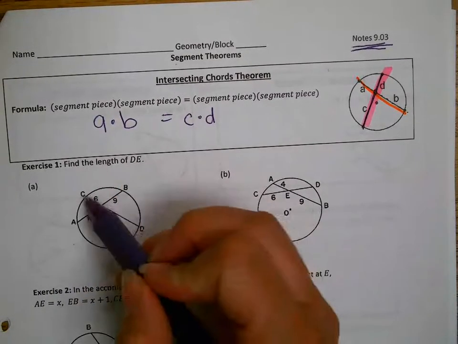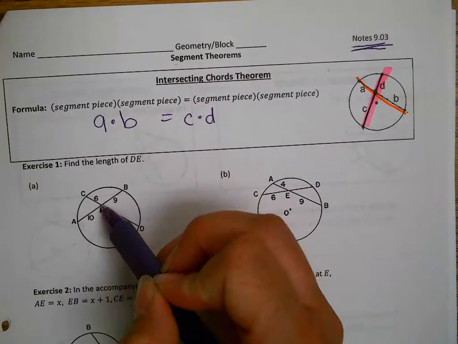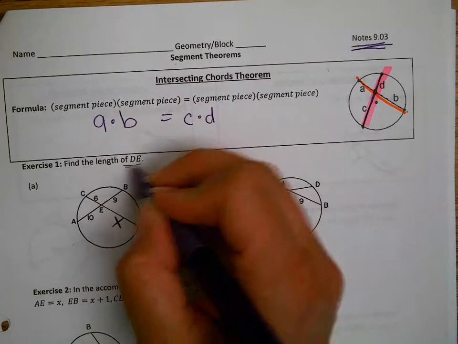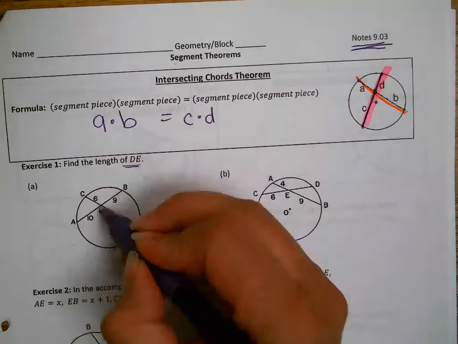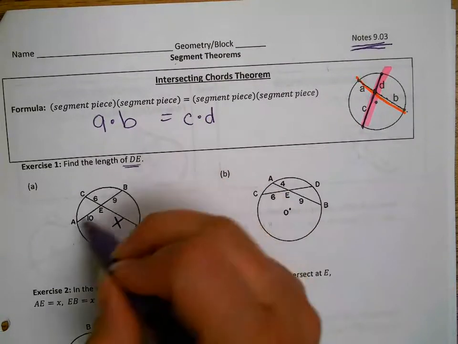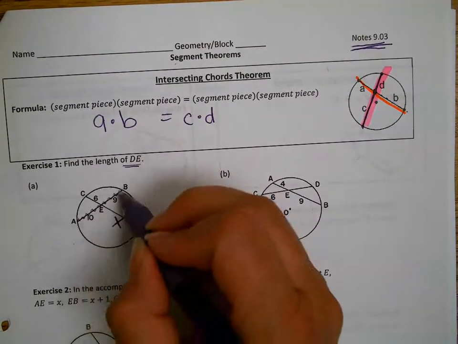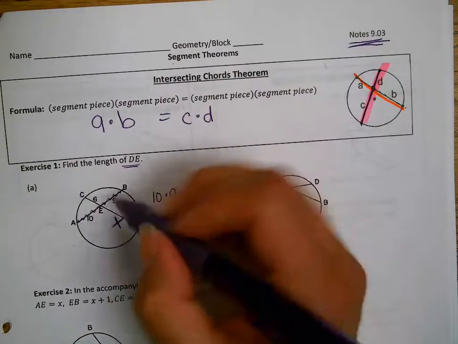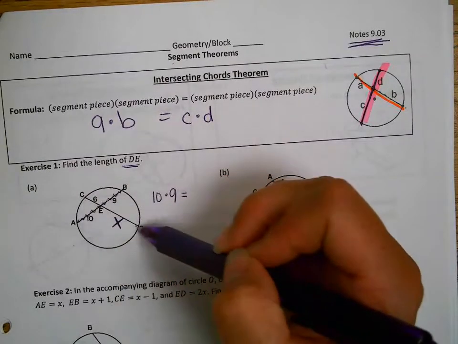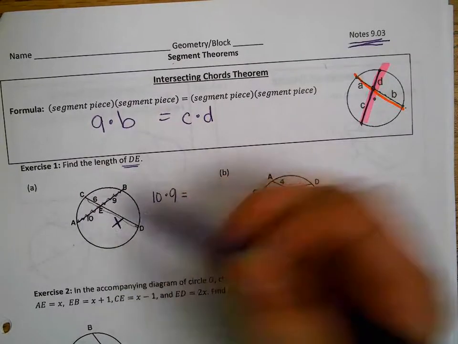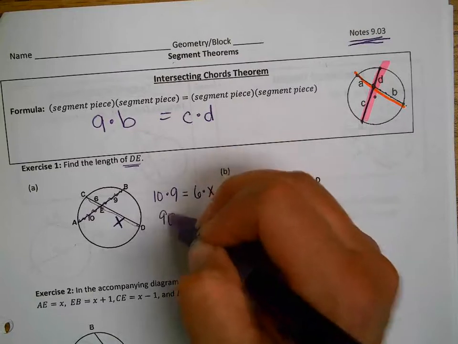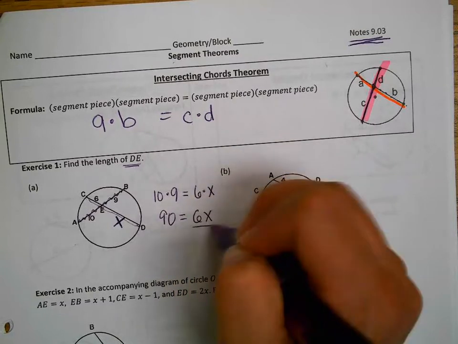So here it tells us C to E is 6. E to D is what we're finding, so we're going to put X there. That's what they asked us to find. AE is 10 and EB is 9. So we're going to take the two numbers across one chord from A to B and multiply those together. 10 times 9 equals the product of pieces along this chord, 6 and X, equals 6 times X. So there we get 90 equals 6X.